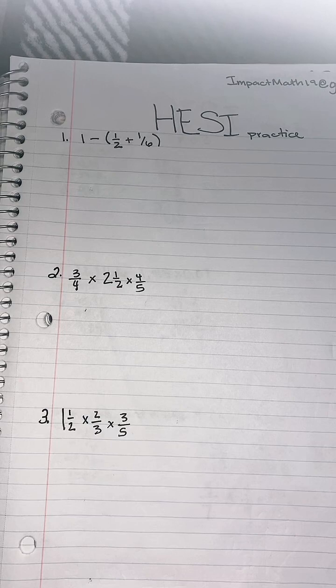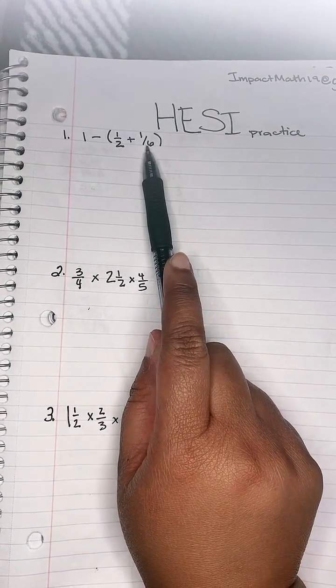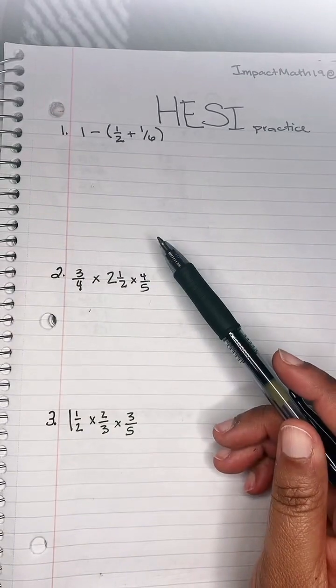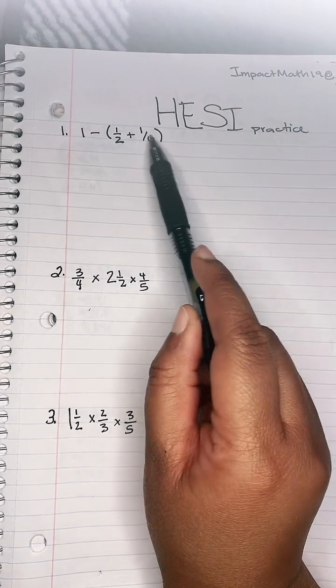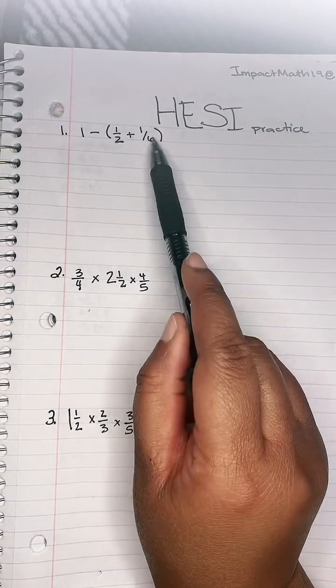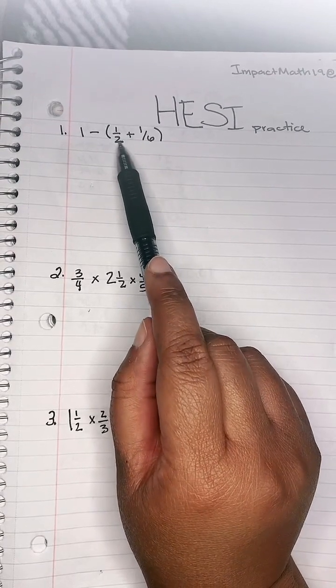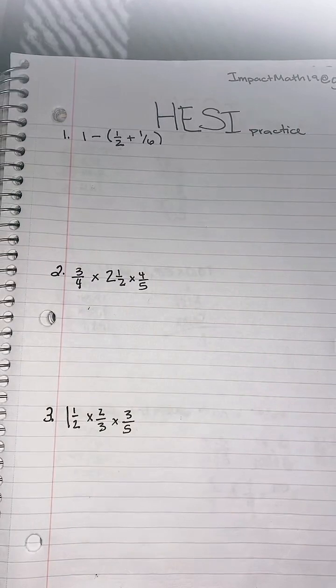Bracket, add fractions. Good. Okay. Yes, the parentheses. Perfect. So we're going to add these fractions. Now, this is where it's like, man, you need the same denominator. Exactly. Whenever you add fractions, you have to have the same bottom number. So how do I make this 2 become this same number over here, 6?